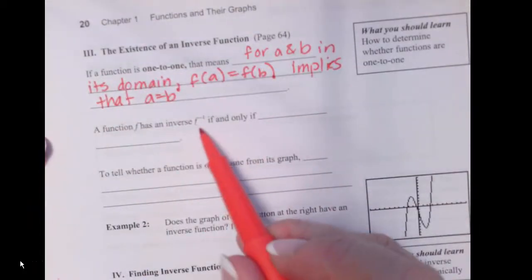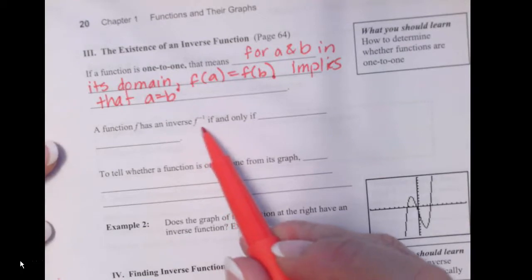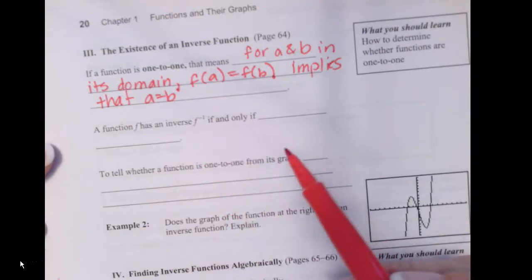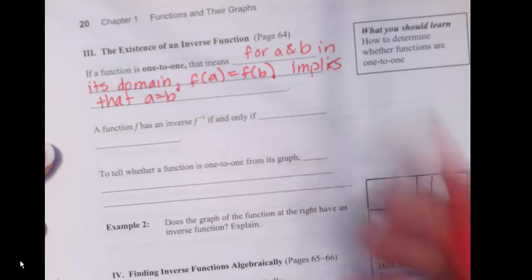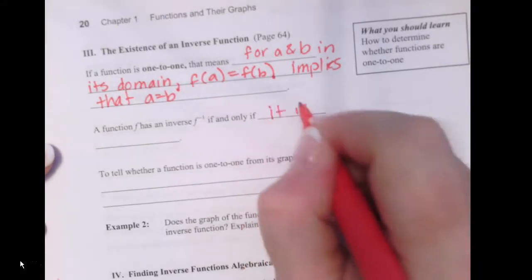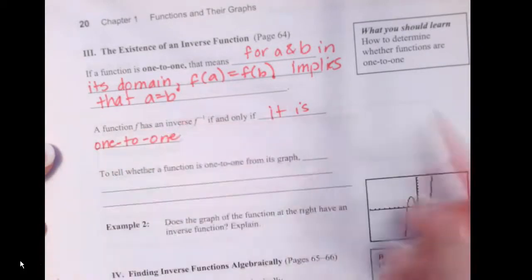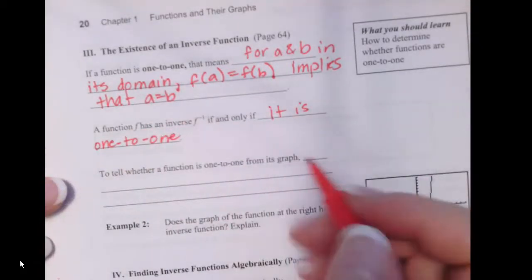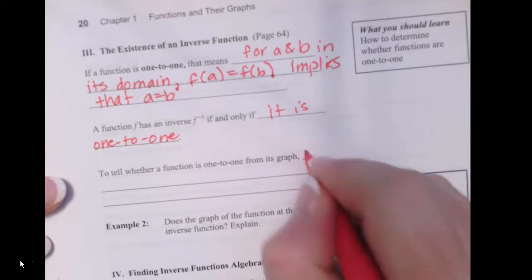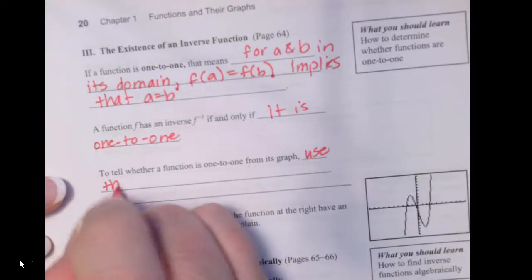A function has an inverse, f to the negative 1, if and only if it is one-to-one. And to tell whether a function is one-to-one from its graph, we're going to use the horizontal line test.